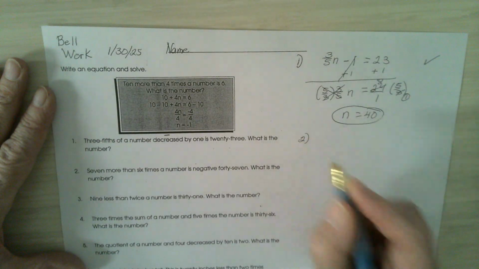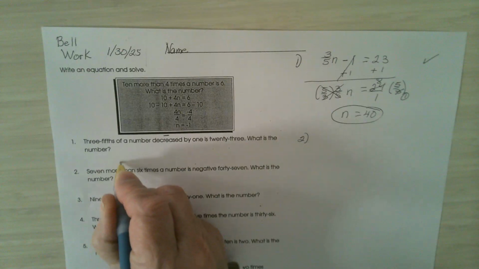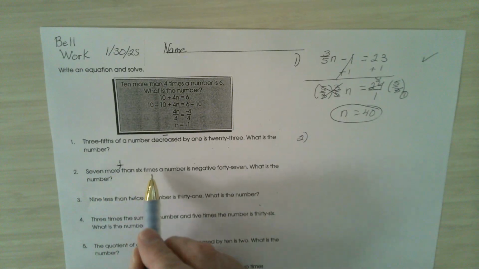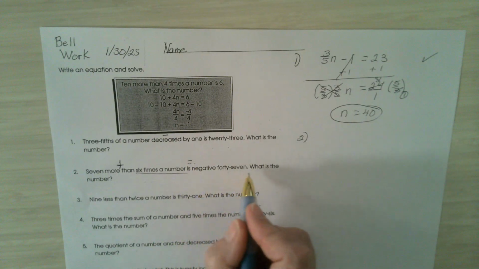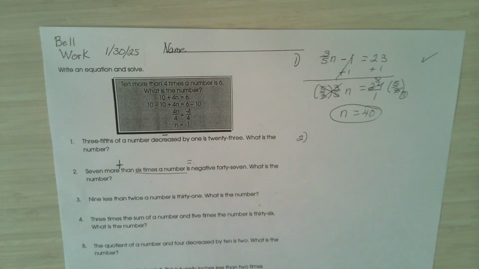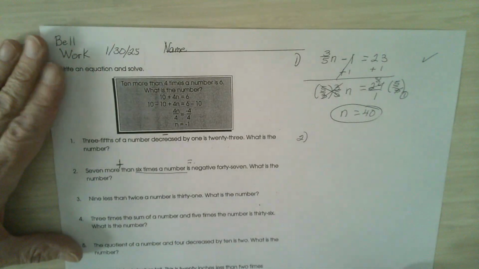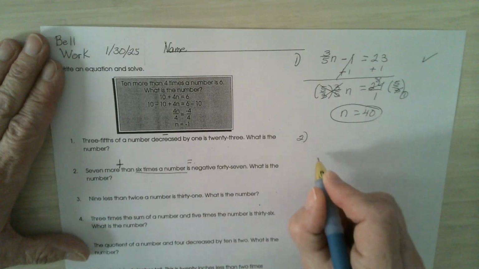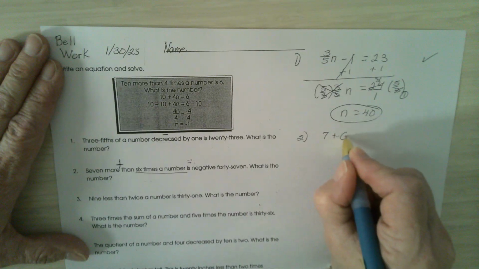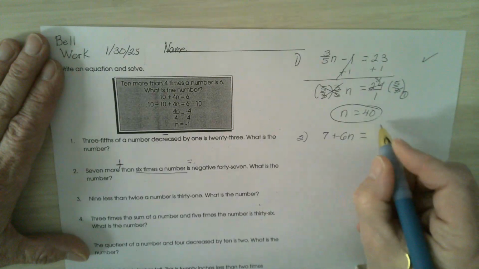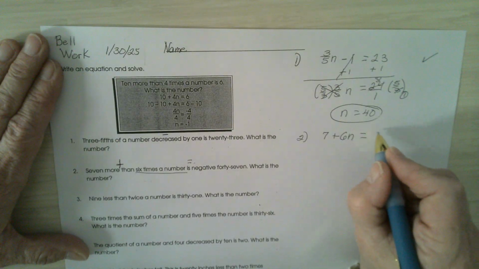Let's go on to number 2. In problem number 2, 7 more than, that means we're probably going to add. 7 more than 6 times a number means equals negative 47. What is the number? I think these are even easier than yesterday's problems now that I look at it. I think these are a little more friendly. Okay, 7 more than, that we're adding, 6 times a number means equals negative 47.